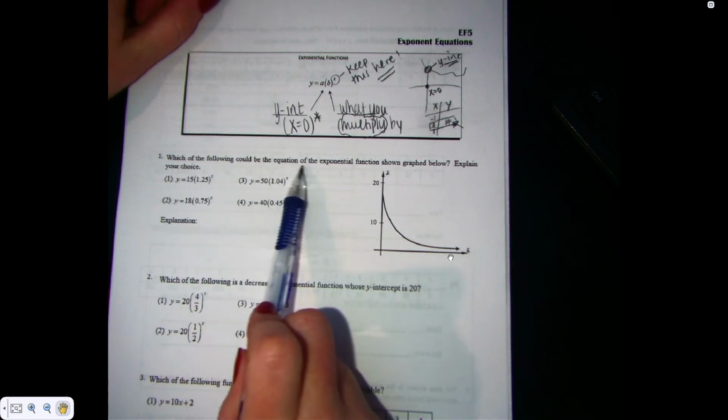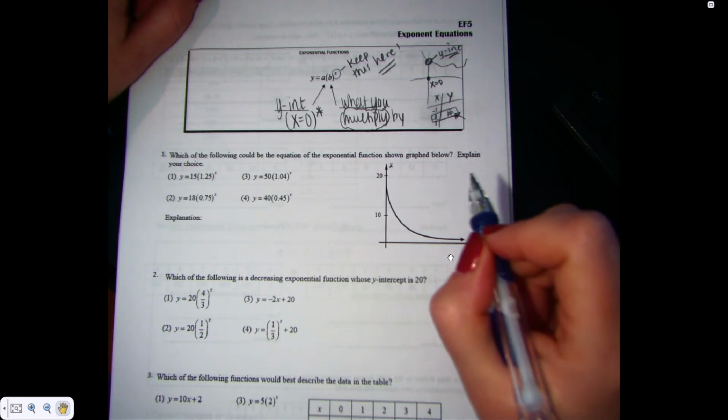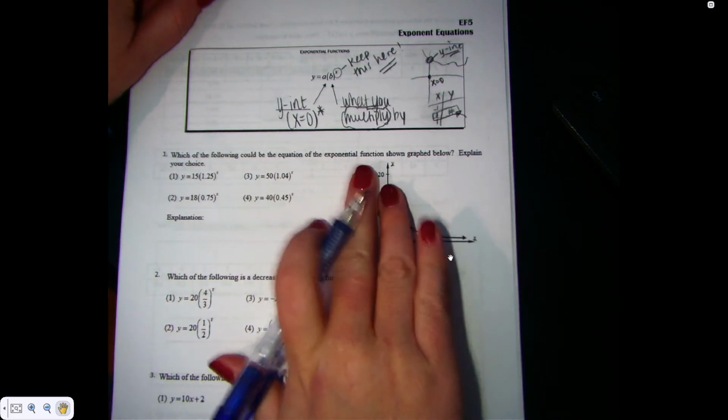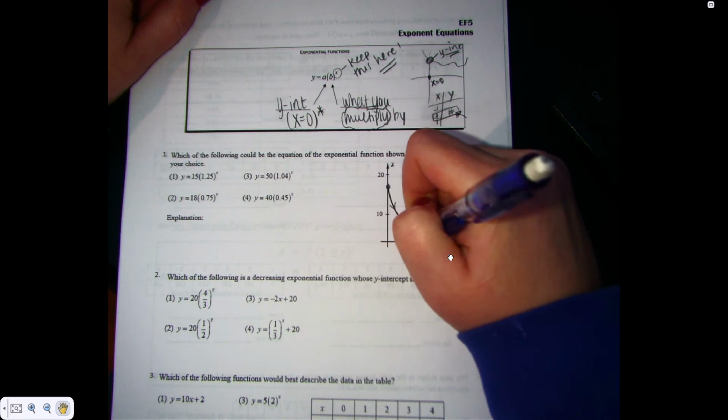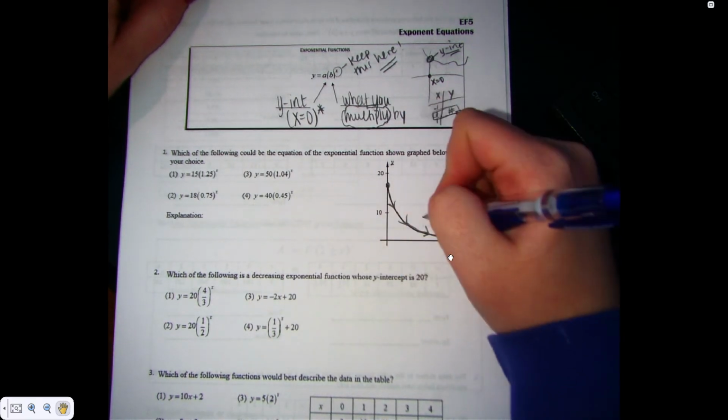Which of the following could be the equation of the exponential function shown graphed below? Explain your choice. You went over this with Miss Martin on Friday, okay? How do you know? I don't know. We're going to talk about it. The first thing you have to do is determine if this thing is increasing or decreasing. We read graphs, we read words, we read everything left to right. So I hit my graph for the first time right here, and then I follow the graph. If this were Miss Lyon's sleigh riding, she'd be sleigh riding down a nice hill, which means this is going down, aka decreasing.